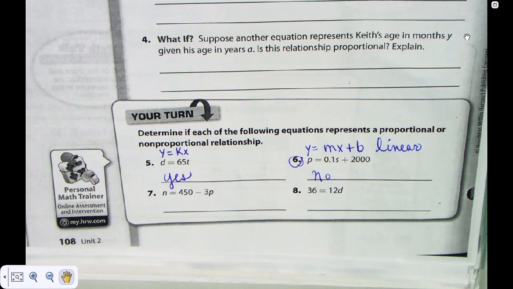Point 1 or point 10 is the same thing. Good. When I say go, you're going to tell me the y-intercept. Go. Why'd you say that? 2,000. Good.